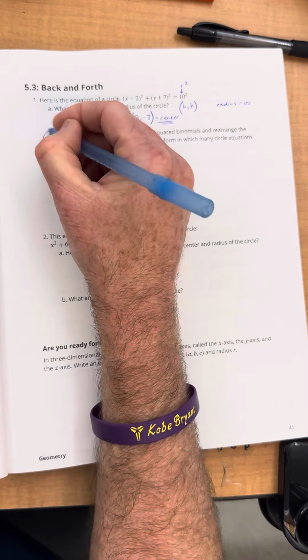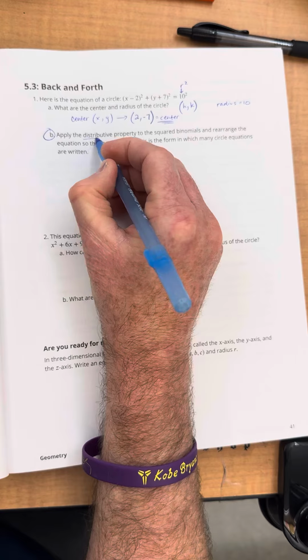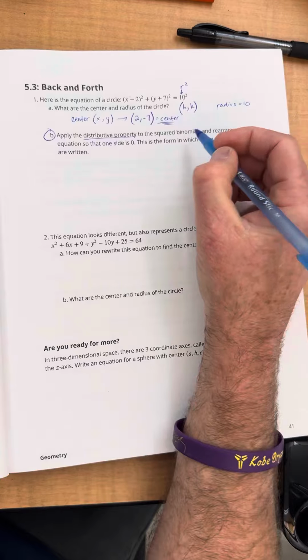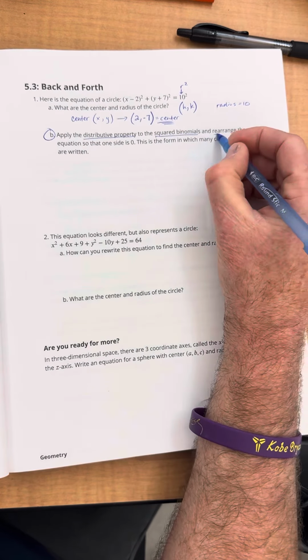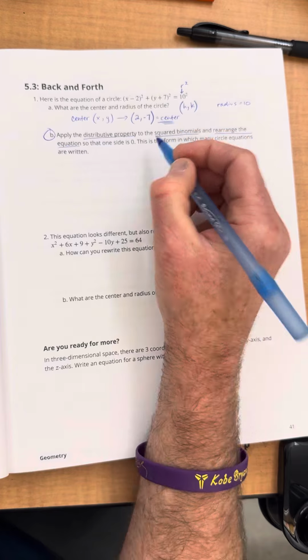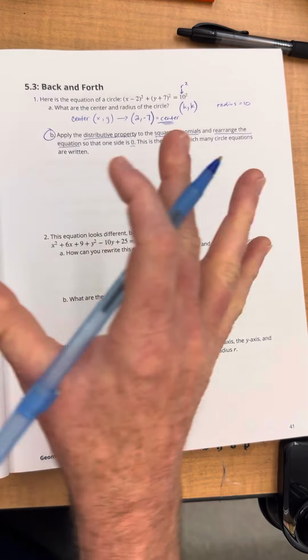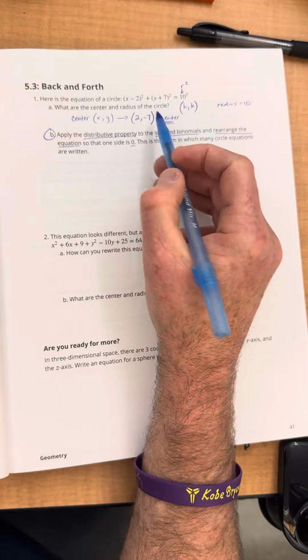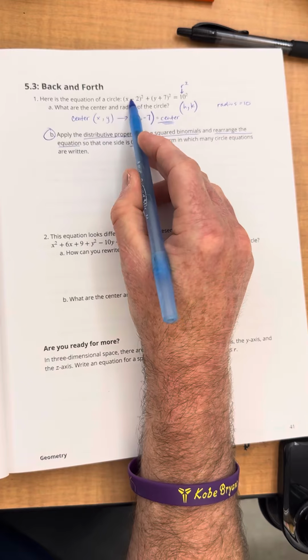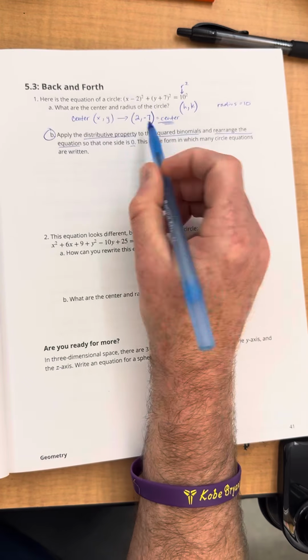Okay, apply the distributive property to the squared binomials and rearrange the equation so that one side is 0. Let's just do that first. So apply the distributive property. These are squared binomials.